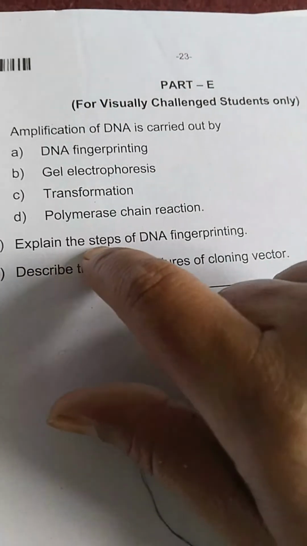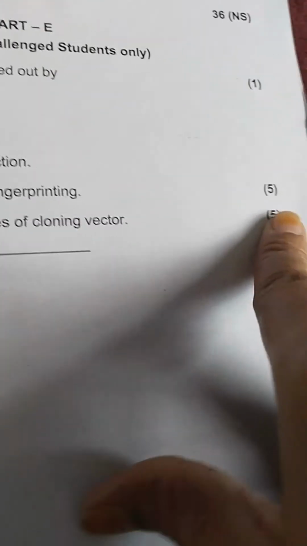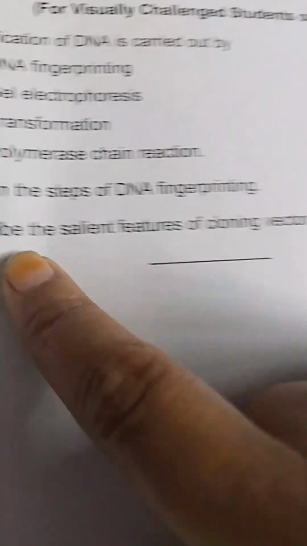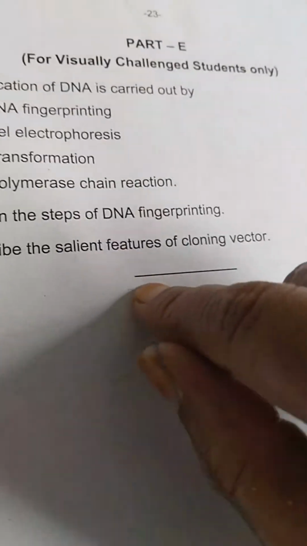Next question is: explain the steps of DNA fingerprinting. It is also going to carry 5 marks. And the last one is: describe the salient features of cloning vectors. This is going to carry 5 marks.